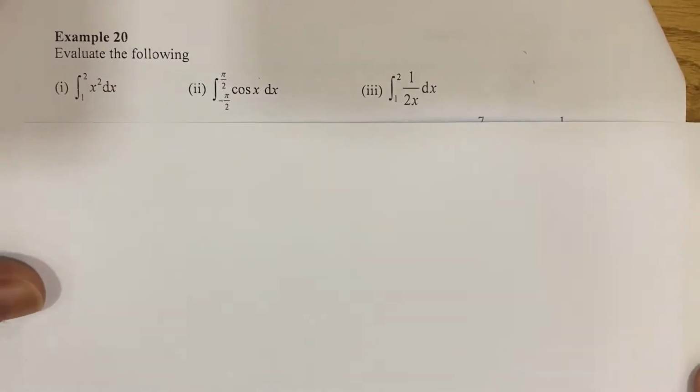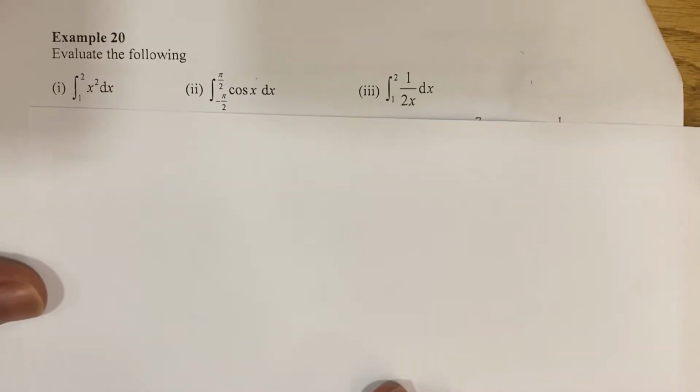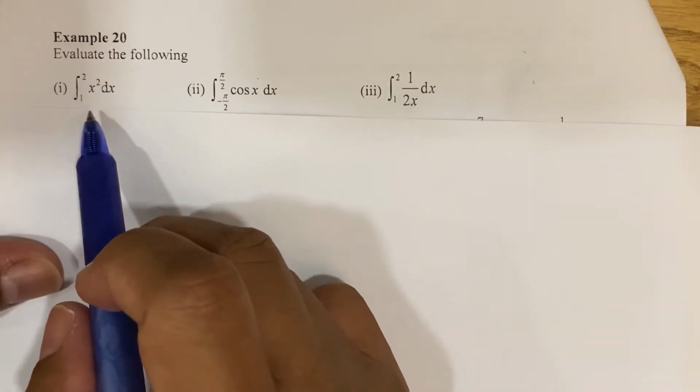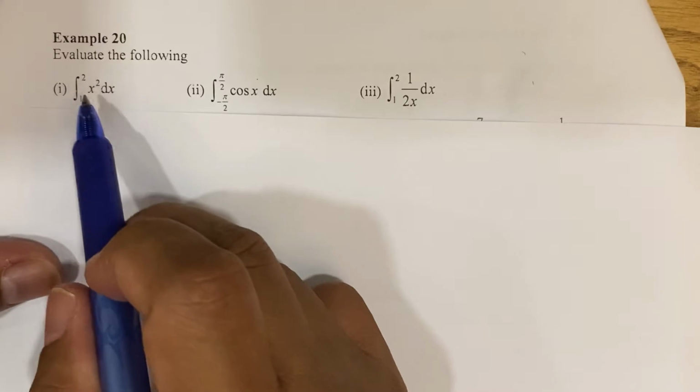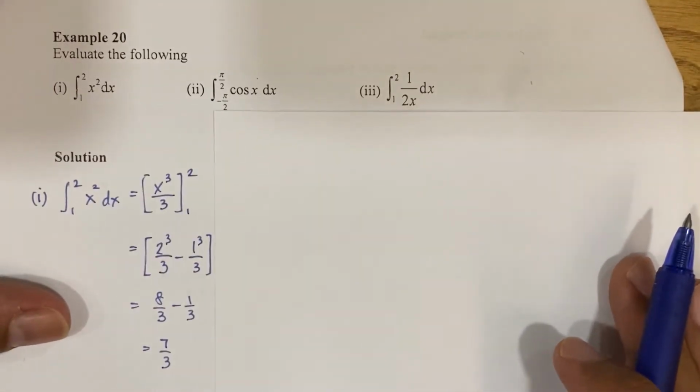Hi everyone, I'm going to explain to you example 20. Now for the first part, we are supposed to find the definite integral from 1 to 2 of x squared dx. Okay, now this is what we're going to do.